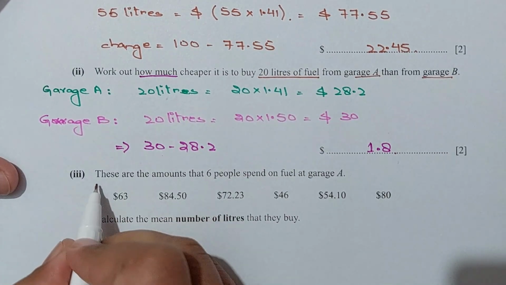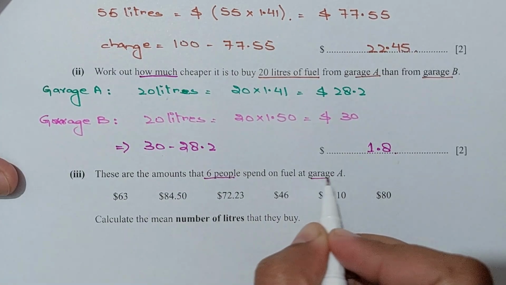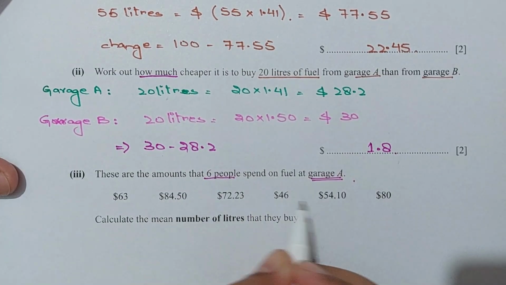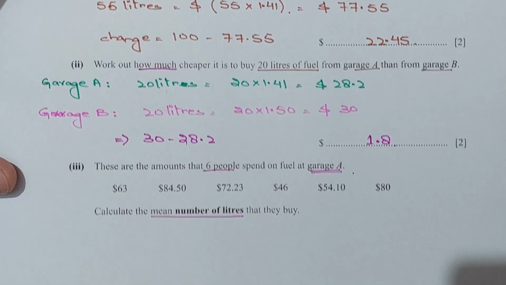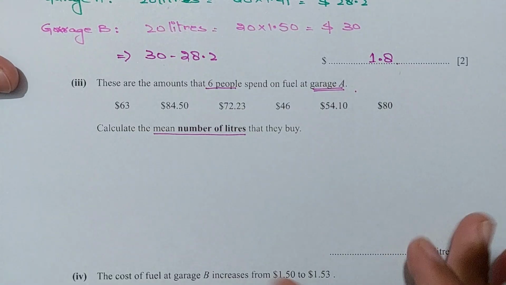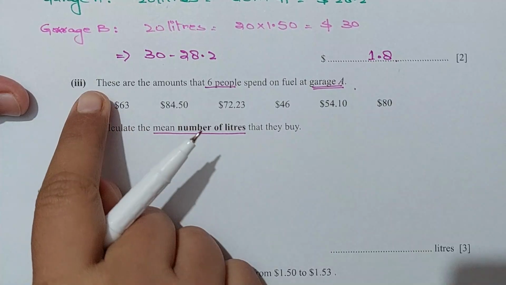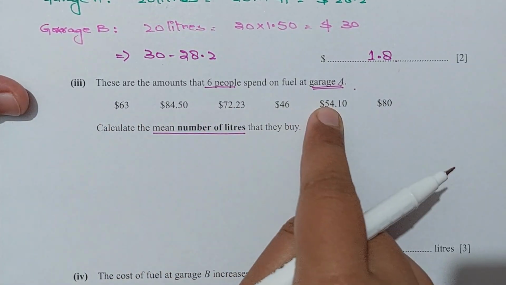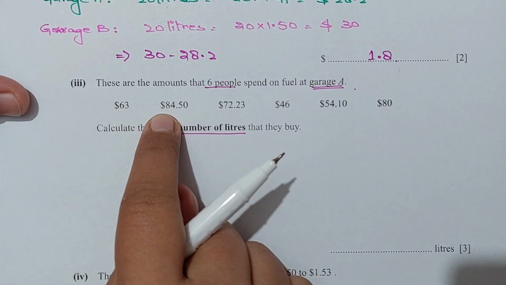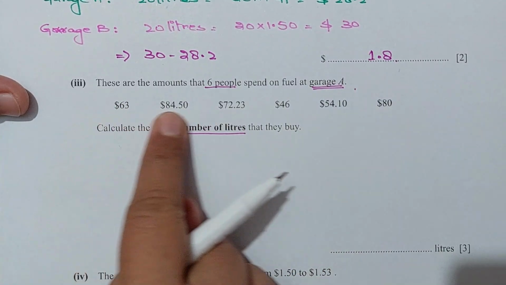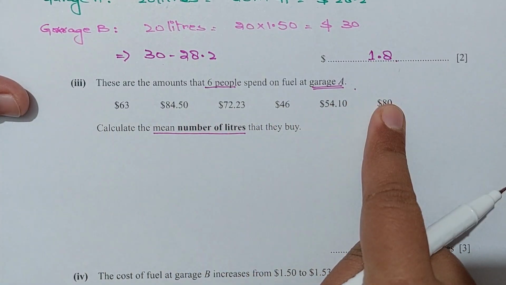Now for the third part, these are the amounts that 6 people spend on fuel at garage A. 1, 2, 3, 4, 5, and 6. Okay, calculate the mean number of liters that they buy. So mean has a formula, sum divided by the total. So this is the sum, right? Because these are the amounts that 6 people spend on fuel. First person spent $63, others spent $84.50, and so on. So the sum of this amount divided by the total.